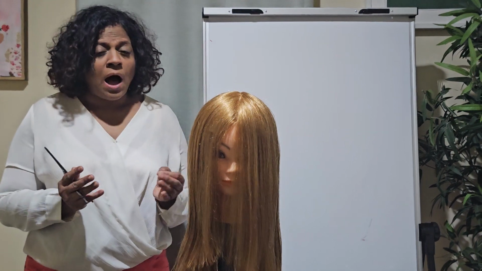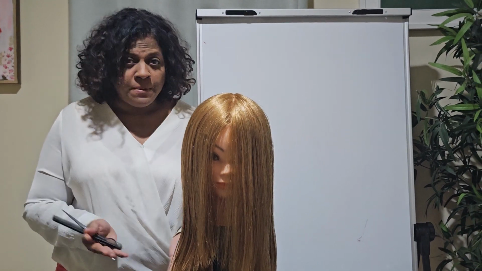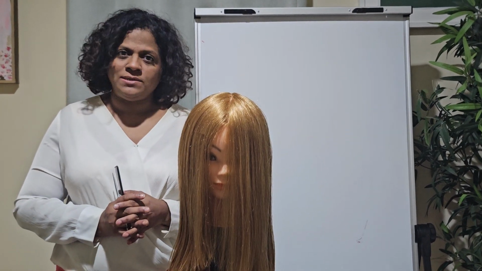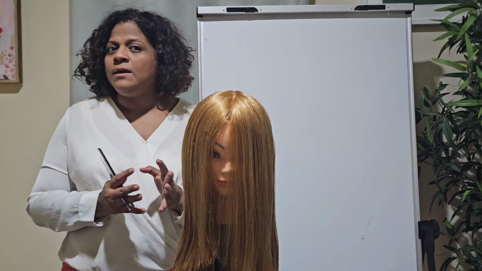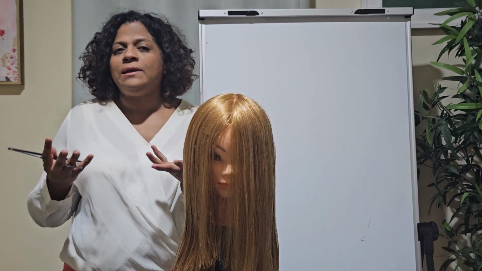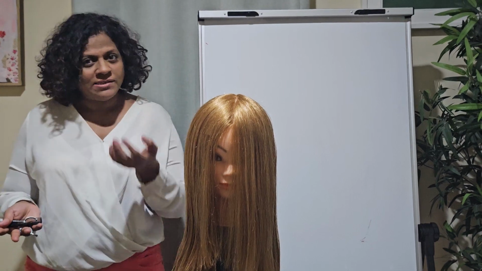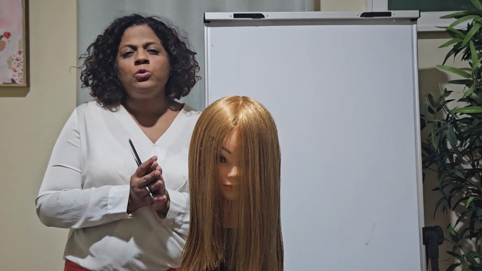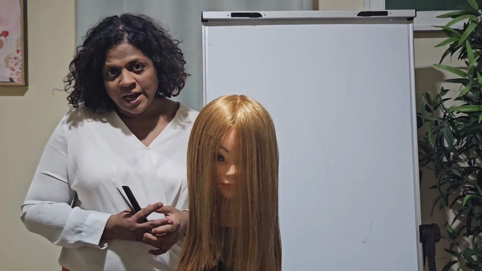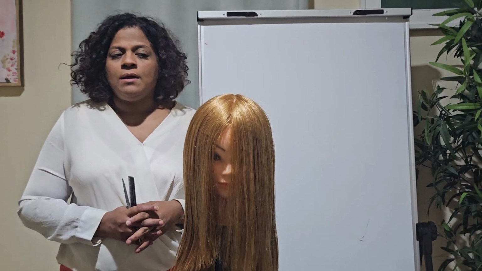These forms create a three-dimensional haircut, because as I said day before yesterday, about how you create the forms and the shapes in the cutting.